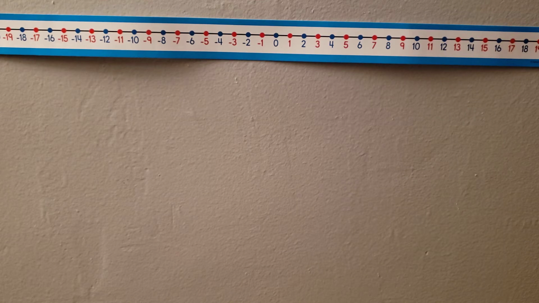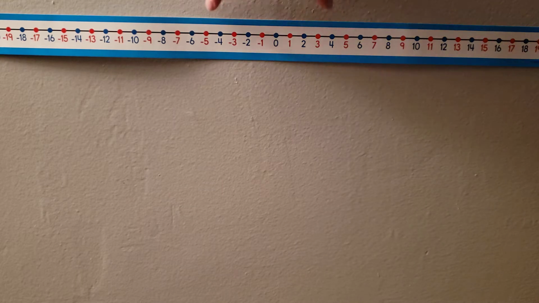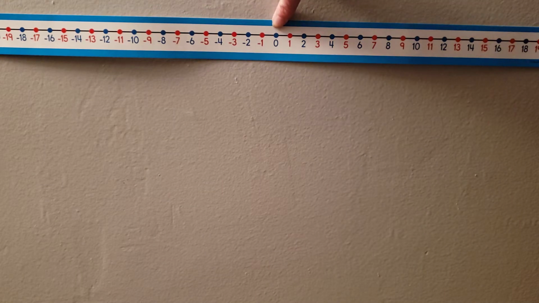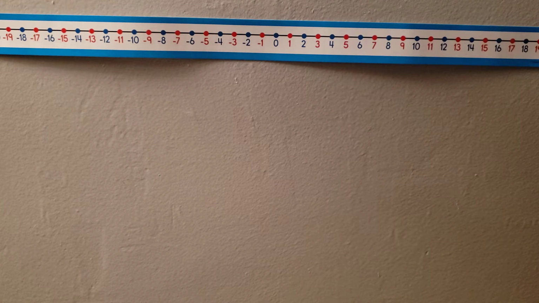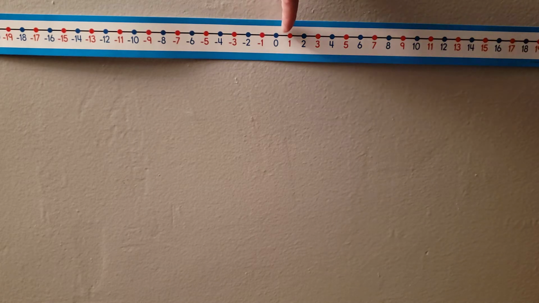All right, so I want to start by looking at a number line though. Notice we're actually going to start here in the middle at 0. Everything to the right of 0 is positive. Everything to the left of 0 is negative. Now, remember, the farther to the right that you go on a number line, the bigger the number is. 20 is bigger than 9. 9 is bigger than 0.